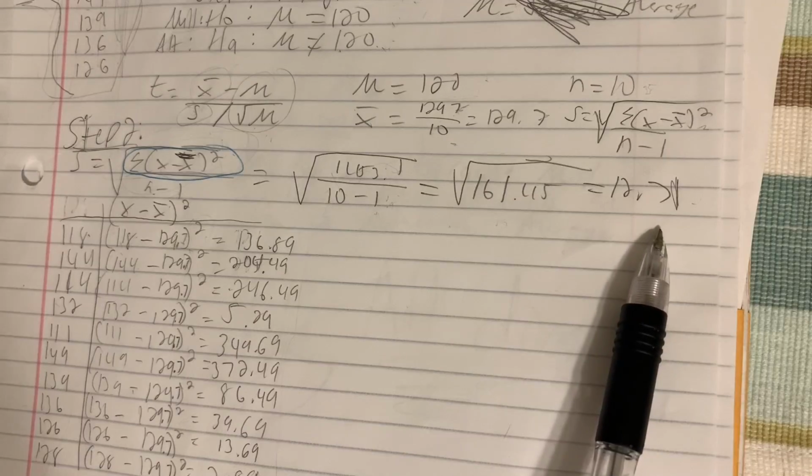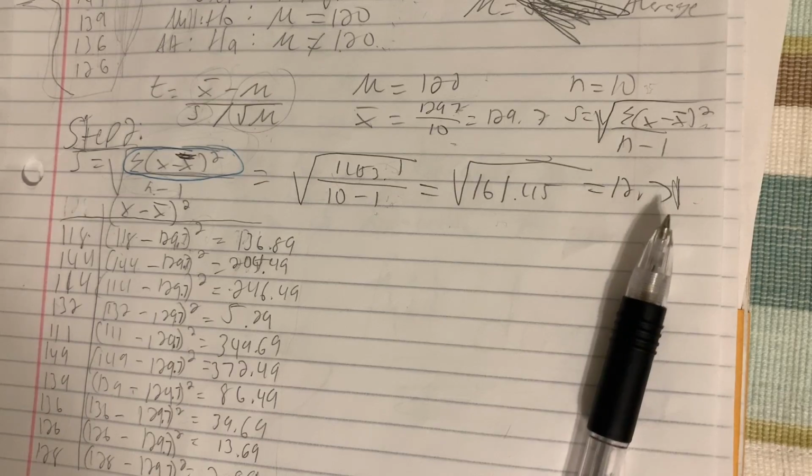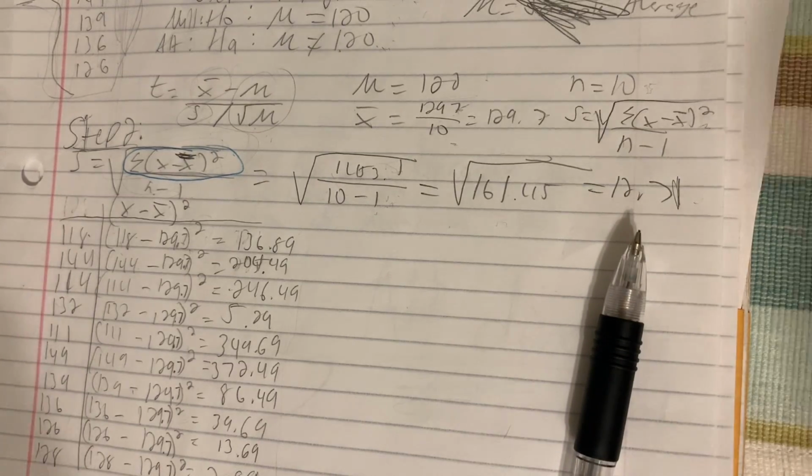Yeah, it does it with square root 161.45. What decimal point am I rounding to? 12.71. Oh, beautiful!